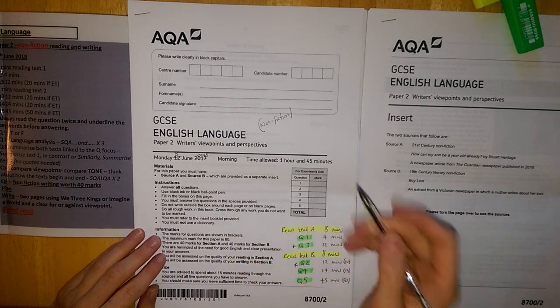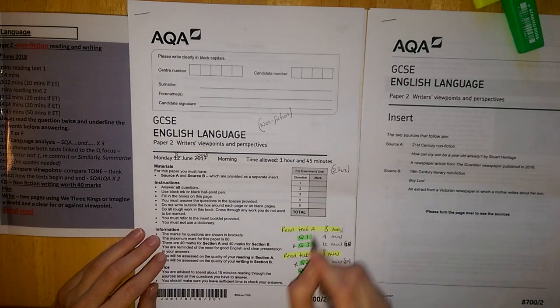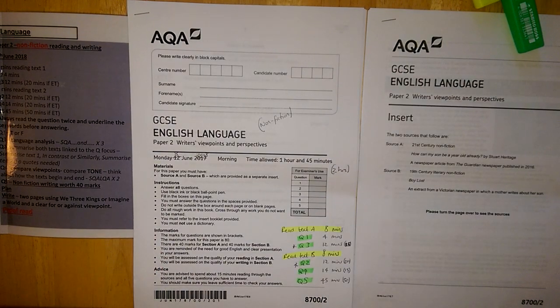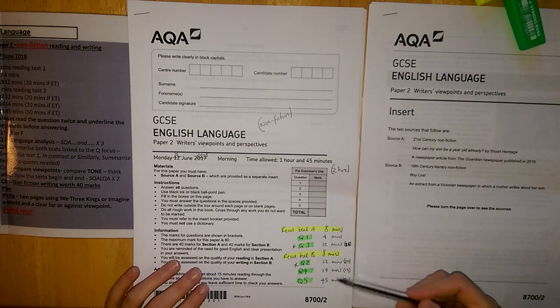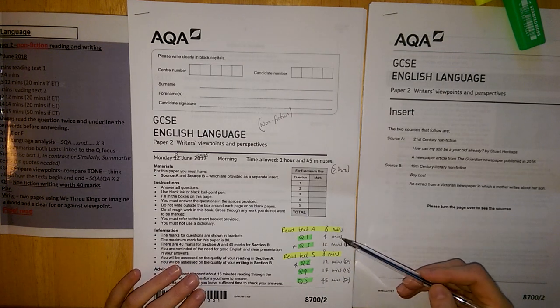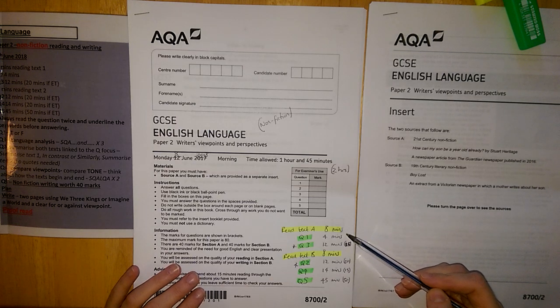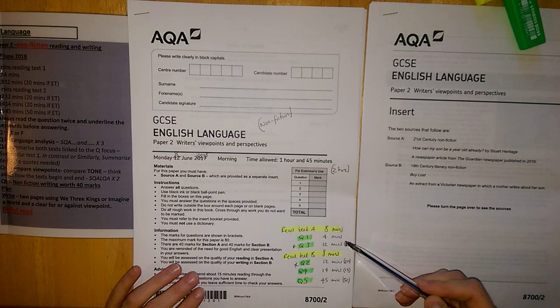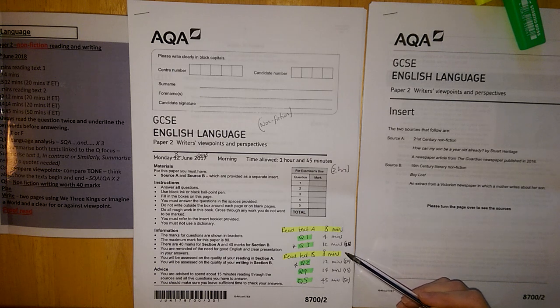You will have 1 hour 45 minutes for this exam, 2 hours if you're someone with extra time. As always, I write the timings on the front of my exam sheet to keep me focused in the exam. In this one, you read source A and you have 8 minutes to do that. Then you complete question 1, 4 minutes. Then, confusingly, you complete question 3, you've got 12 minutes for that.